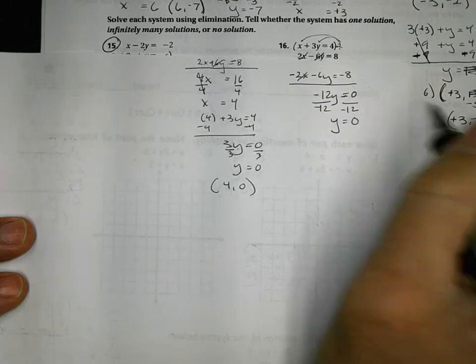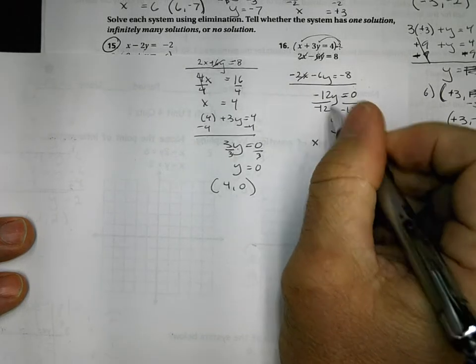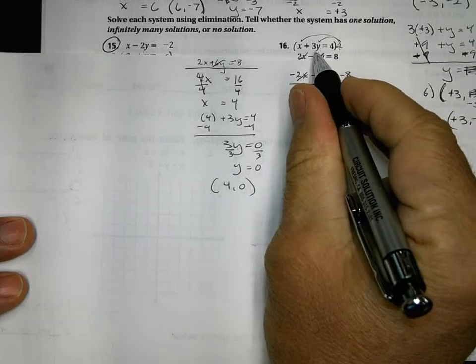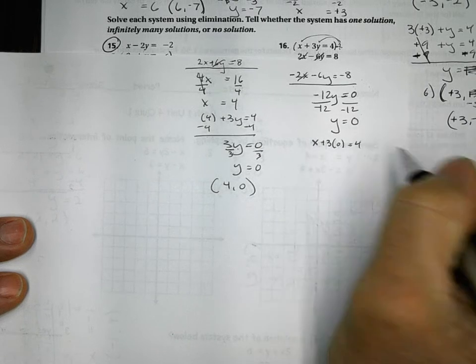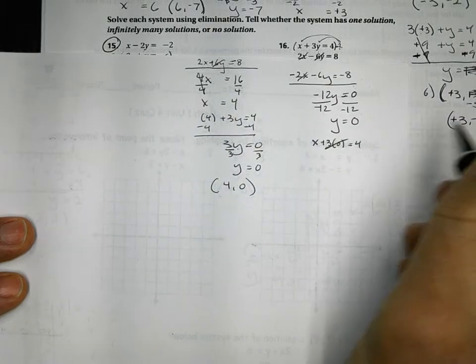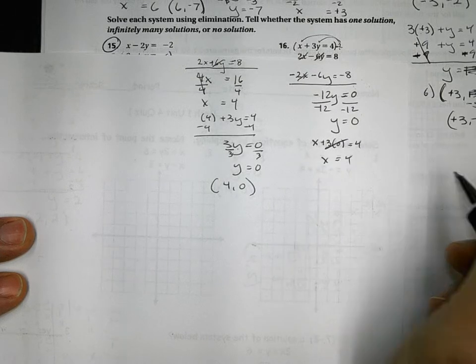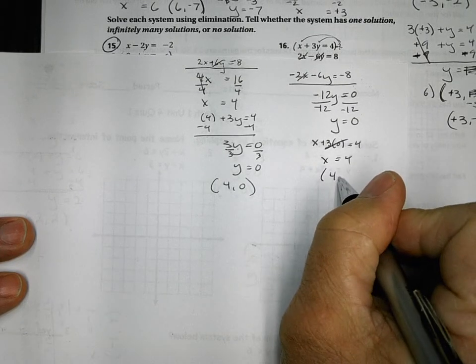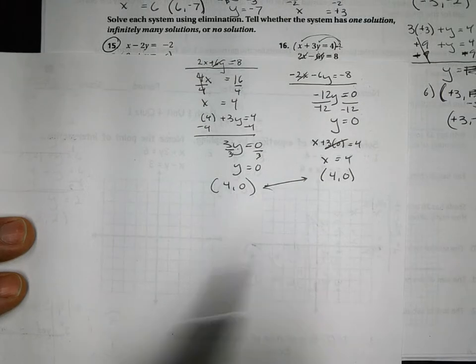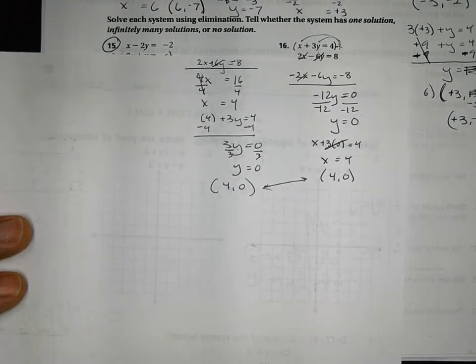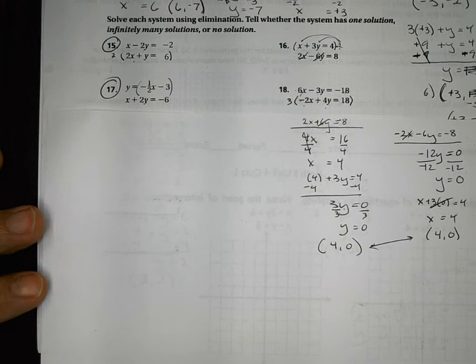But then when we plug this back in, I'll plug that back into the same equation up here. X plus 3 times 0 equals 4. Obviously that cancels, and we get x equals 4. So our ordered pair is still 4, 0. Same answer, right? Okay, so good to know. All right, moving on to number 17.